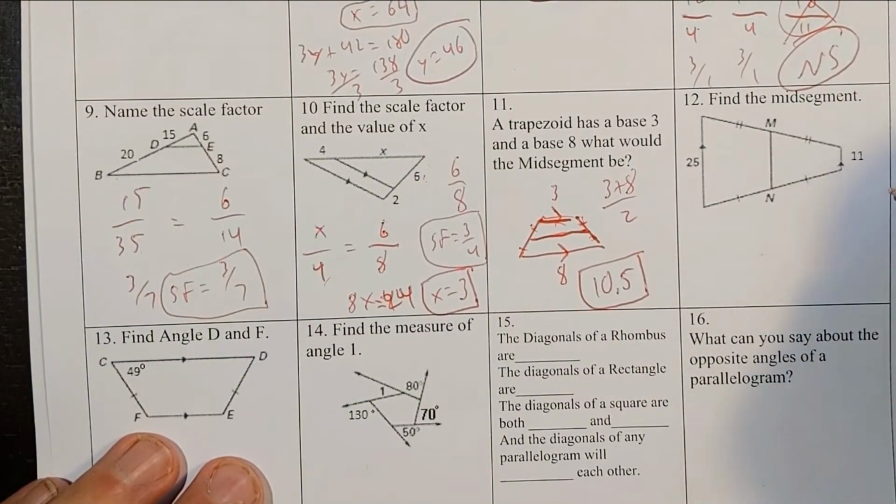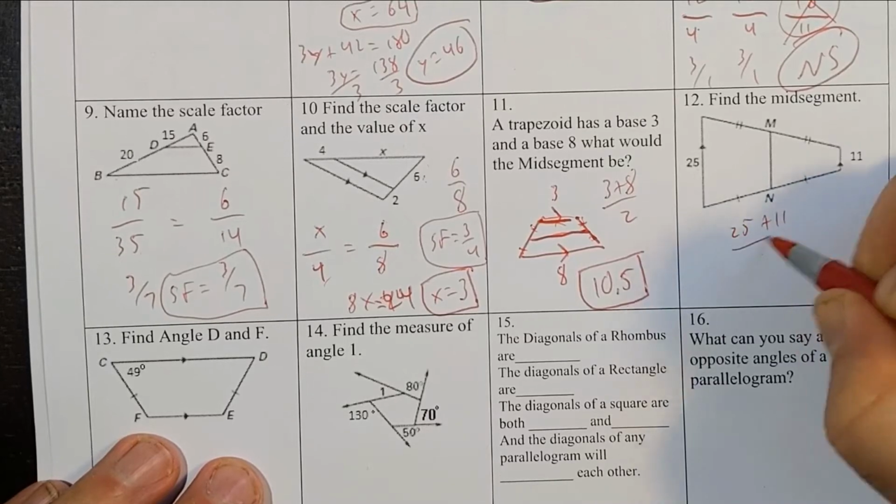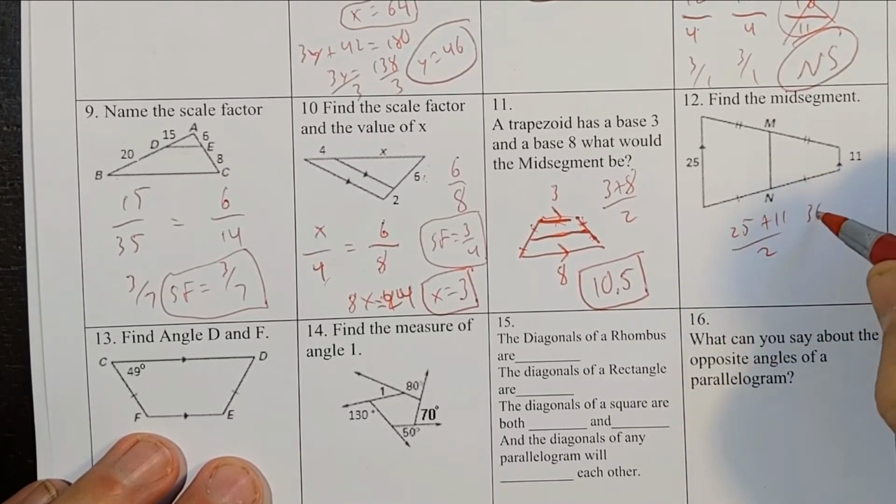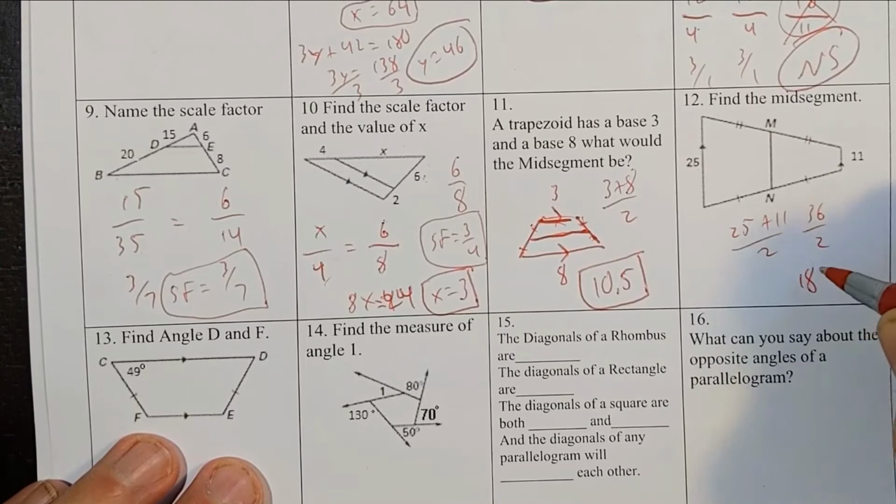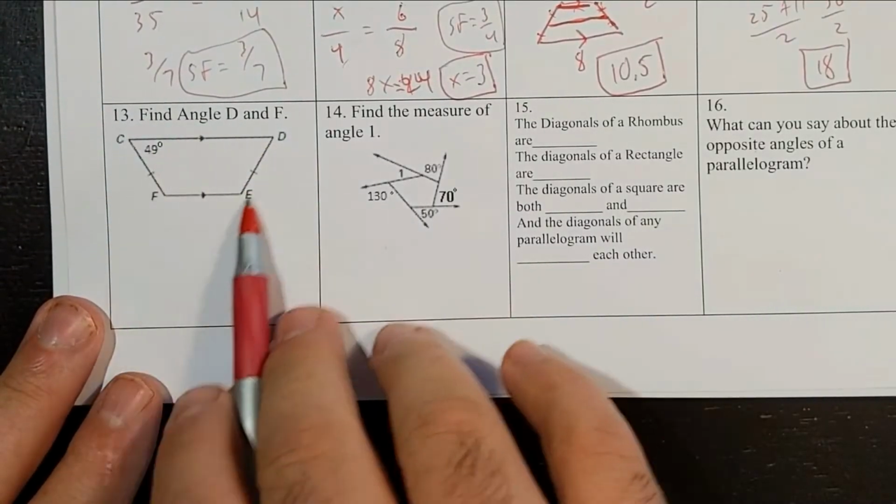Number 12, same thing, is just tipped over. So the 25 and the 11 are going to get added together and divided by 2. So that'd be 36 divided by 2. That's 18. Number 13, it's another trapezoid.